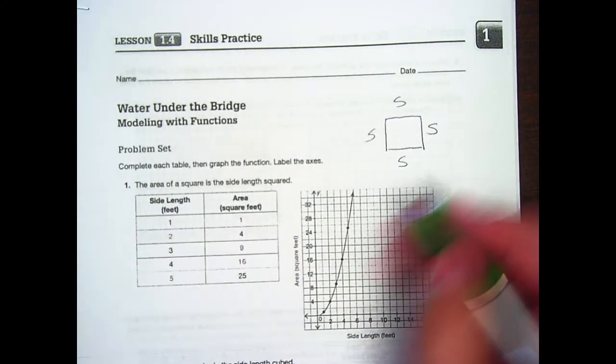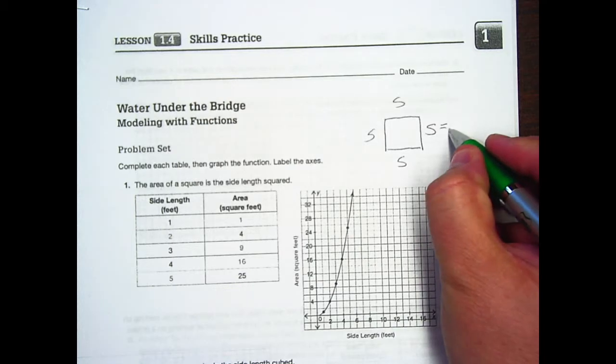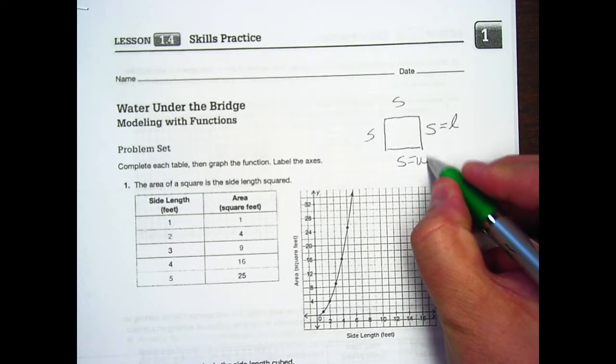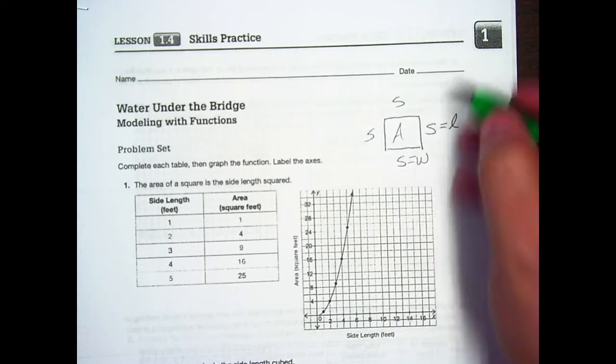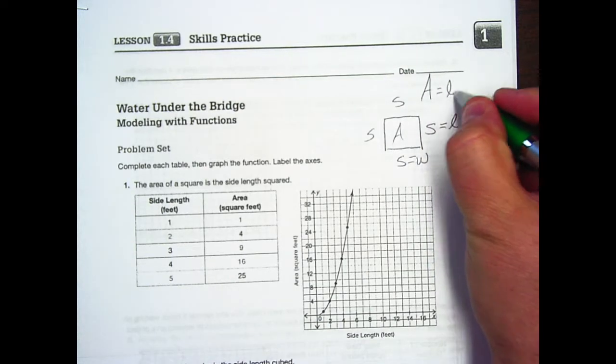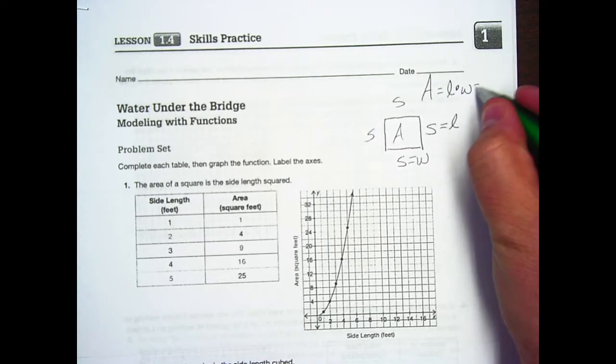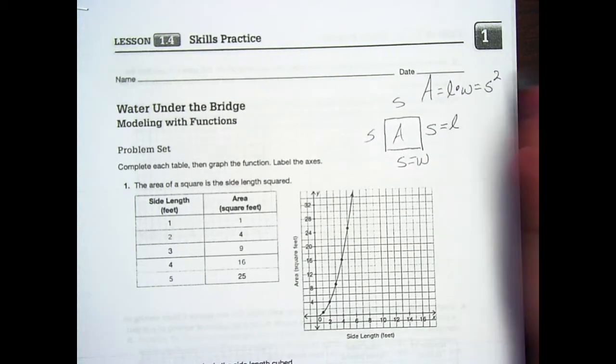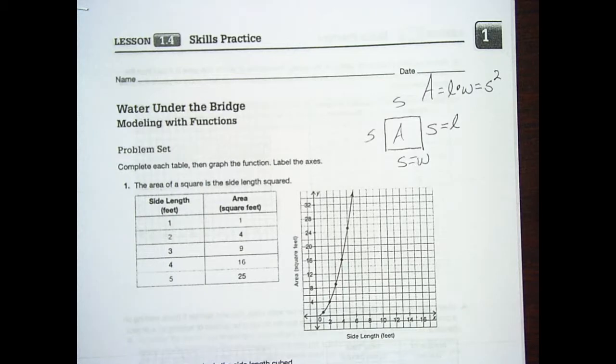But it says that the area is the length times the width. So the area is going to be the length of the square times the width of the square, but that's the same as s times s or s squared. Does that make sense? Yes.